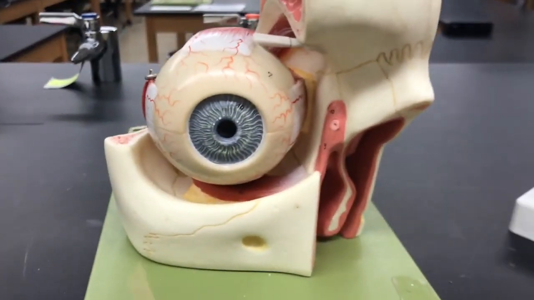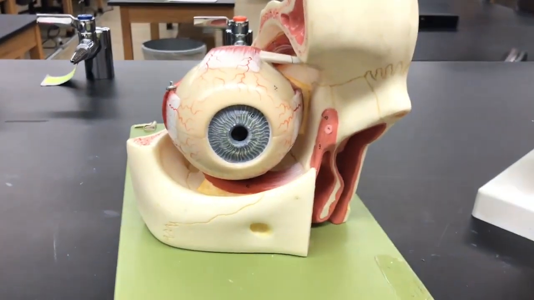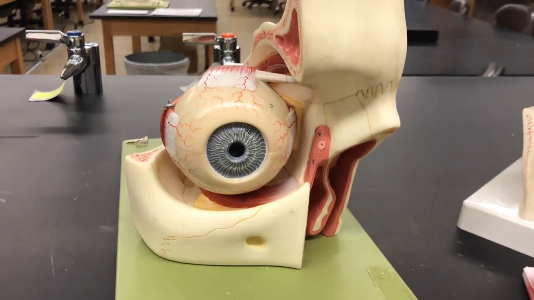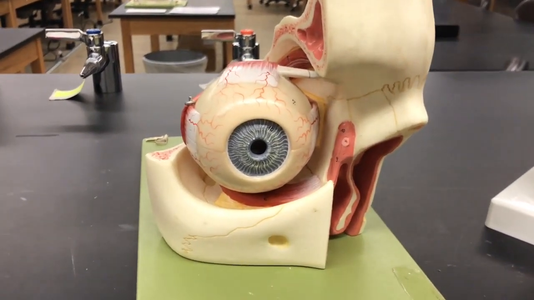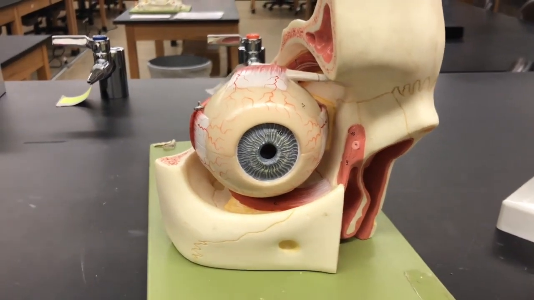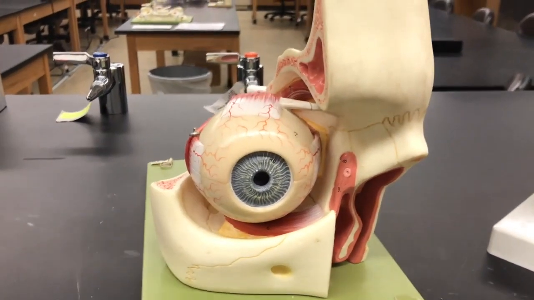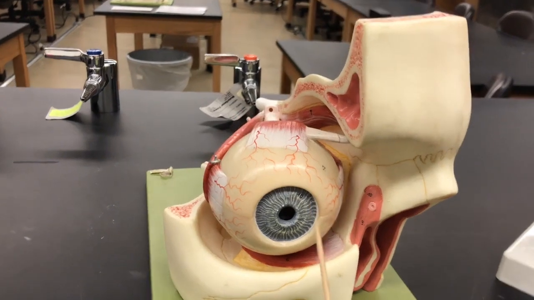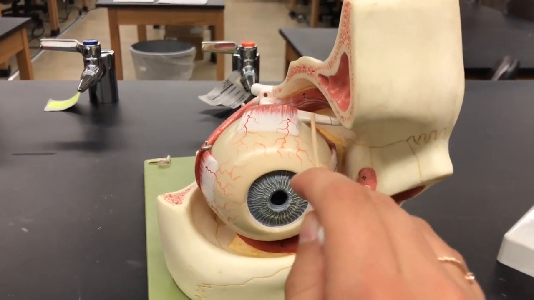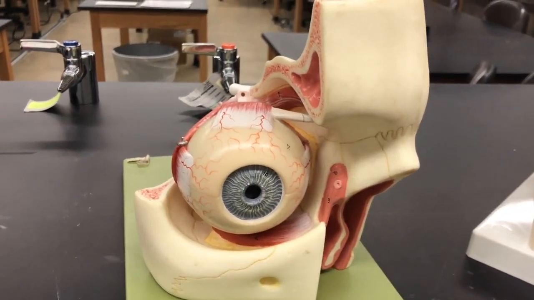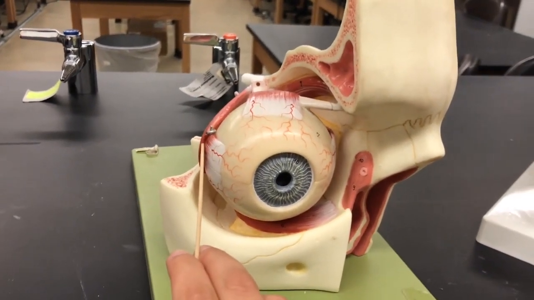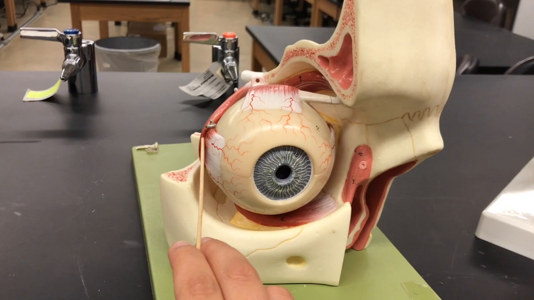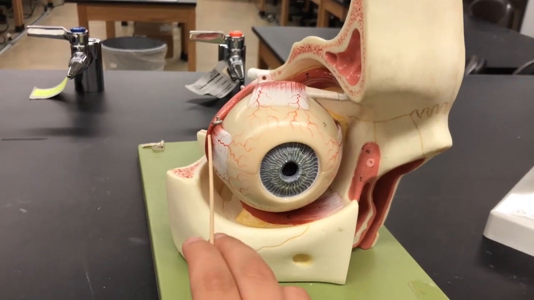So the majority of our eye muscles are innervated by cranial nerve number 3, the oculomotor nerve. I mean, the name makes sense, oculo-eye, motor-movement. But you'll want to remember that the superior oblique, right here, is innervated by the trochlear nerve, and our lateral rectus is innervated by the abducens nerve.